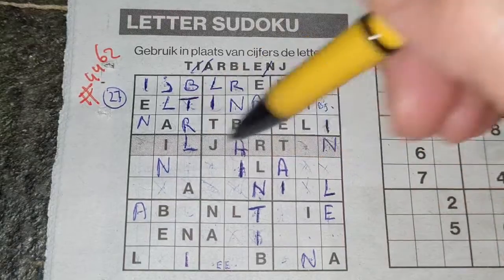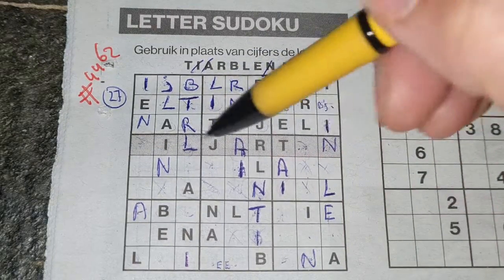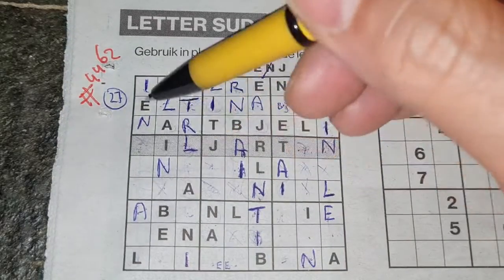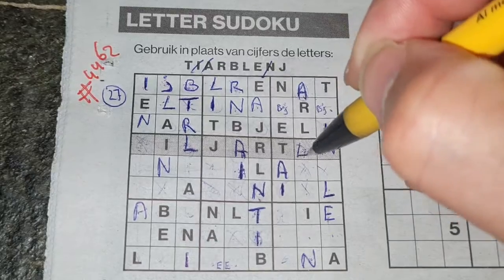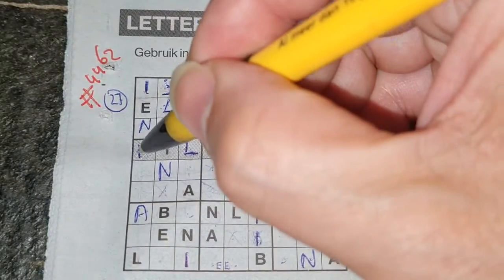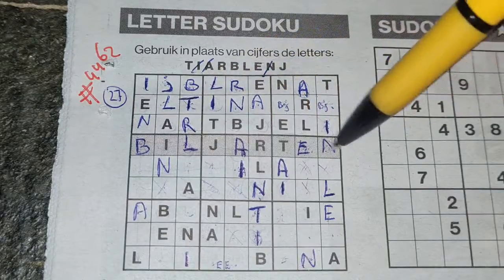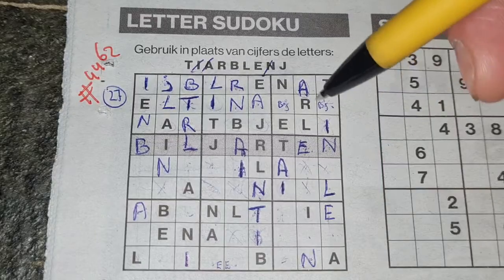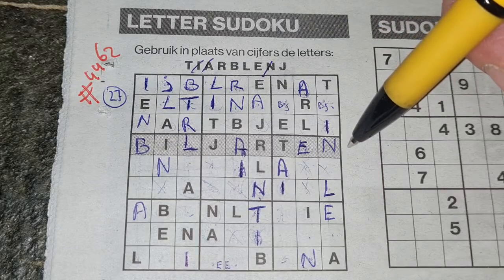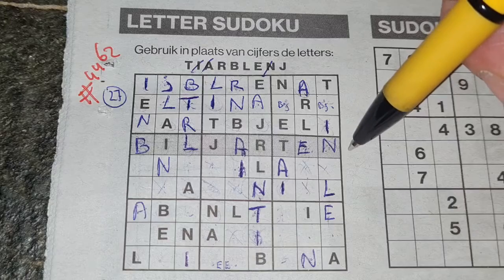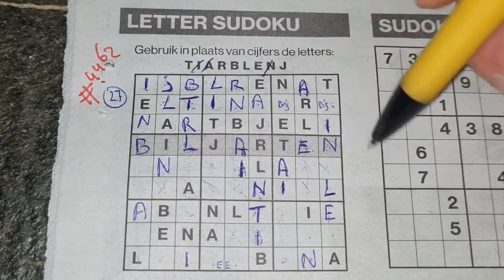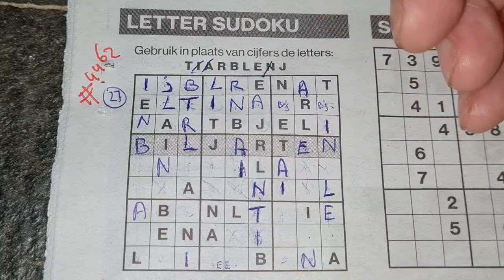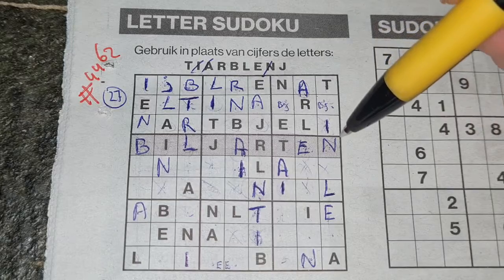And then 2 missing letters in this row. The B is missing and the E is missing. B and a E. We have an E there, so no E there. E should be here and the B goes there. So we have solved the word in 11 minutes. Biljarten in Dutch. Well, take a guess in English. Yeah, billiards. All right, let me continue. Let me see.